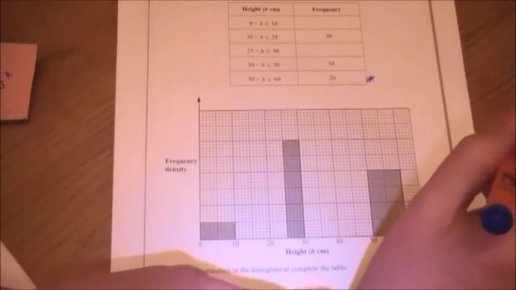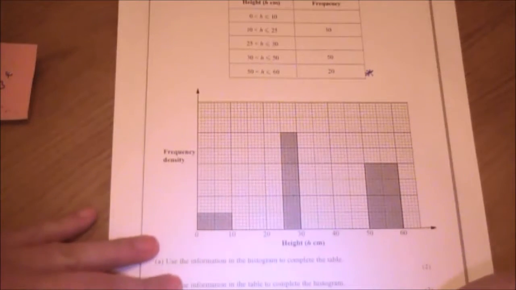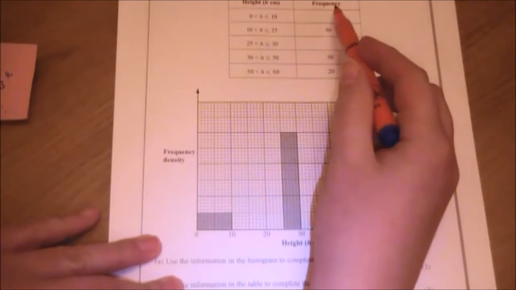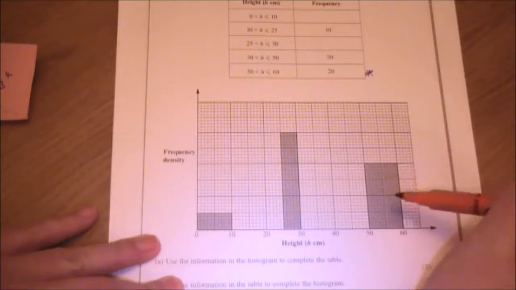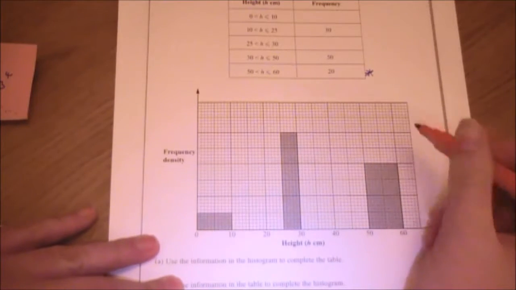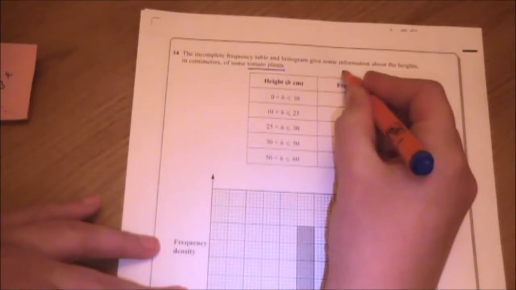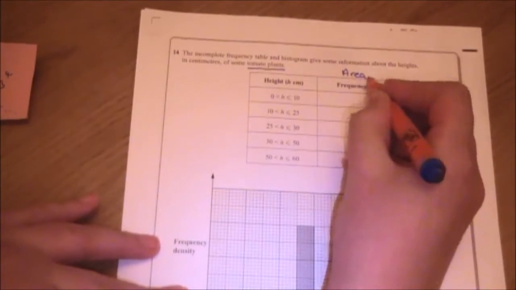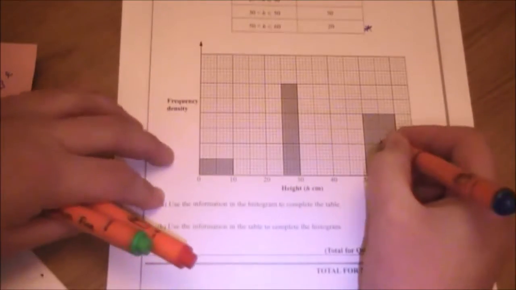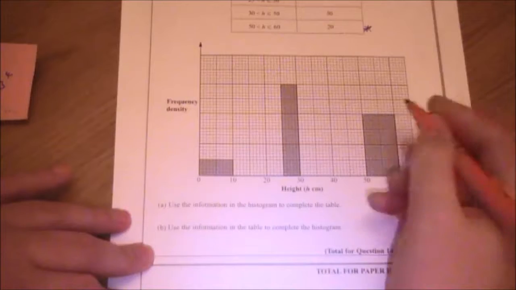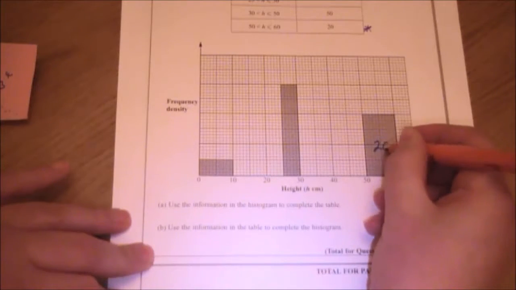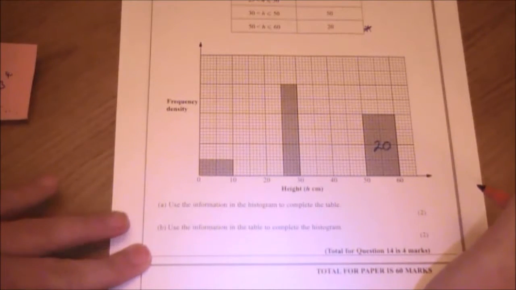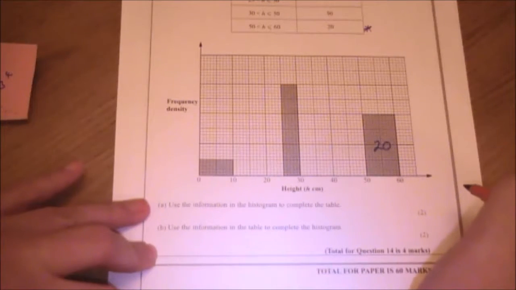Now, a histogram works exactly like area. So frequency of the bar, which is just a rectangle, is exactly the same as it would be if we were looking at the area of the rectangle. So this rectangle, which has a frequency of 20, I can consider that to be an area of 20. Now, how do you find the area of a rectangle?